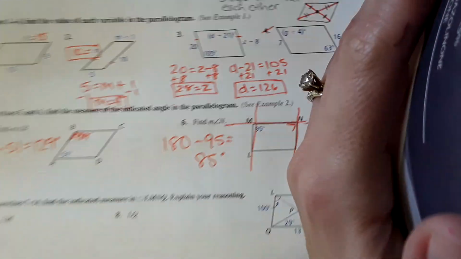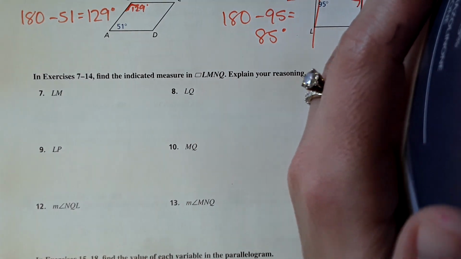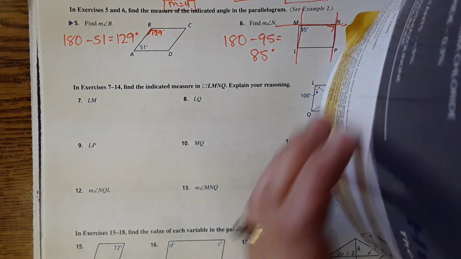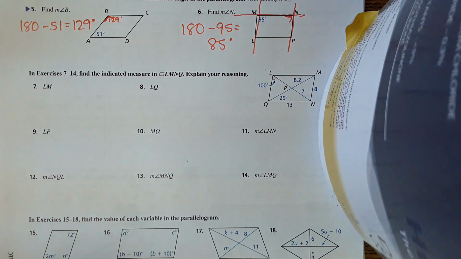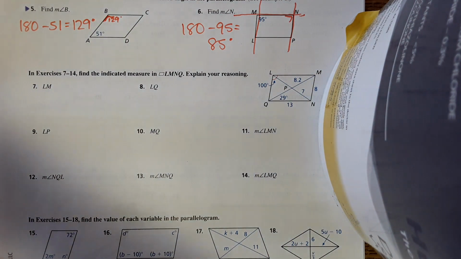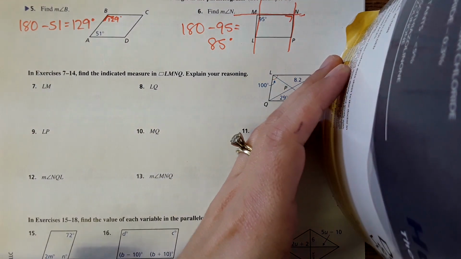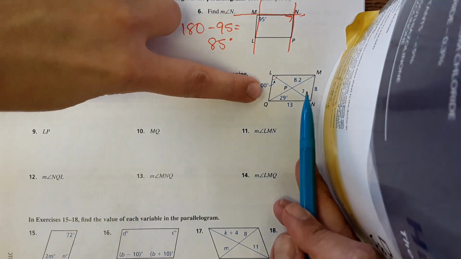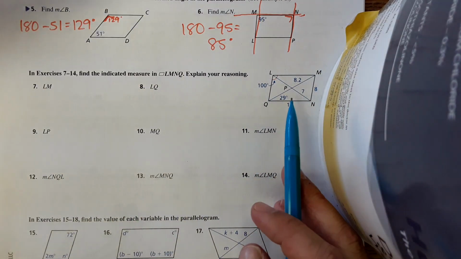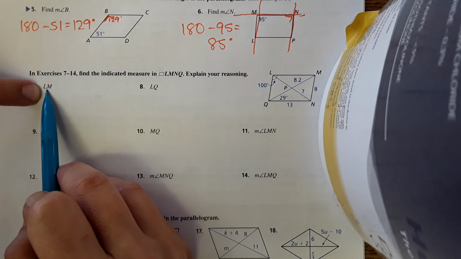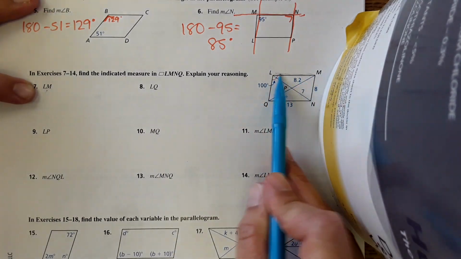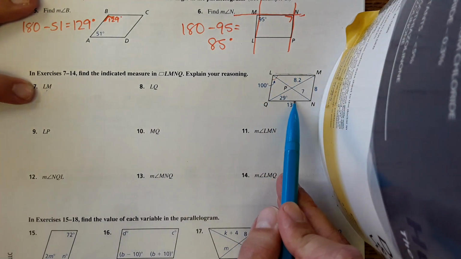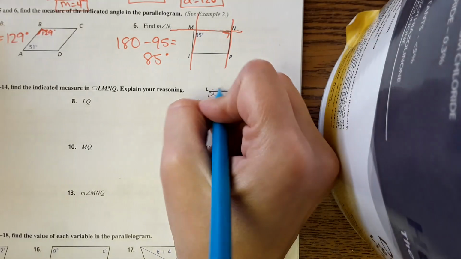Okay, next. Now it gets a little bit more complicated, but still repeating the same ideas. I'm actually going to use pencil so I can erase as I go if it gets too crowded. But for all these questions, we're going to be referring to this diagram over here. So LM, this segment right here, is opposite this one, so LM would be 13.